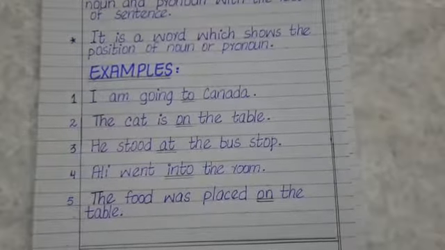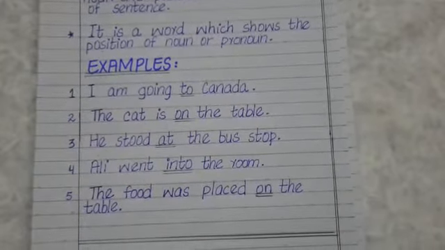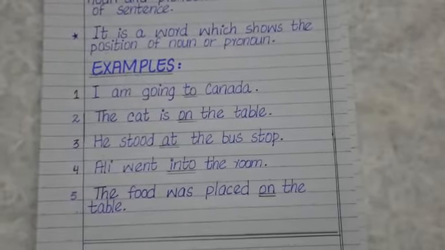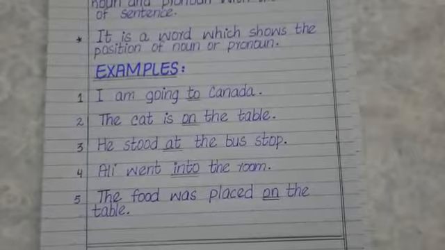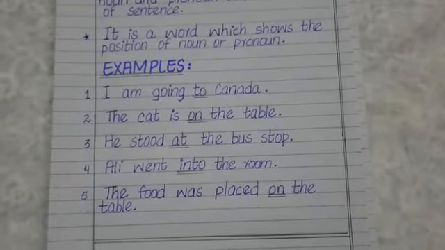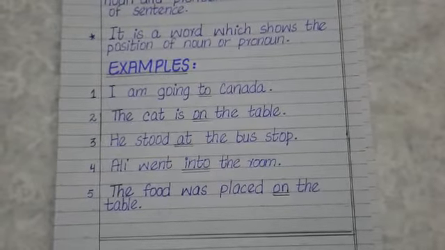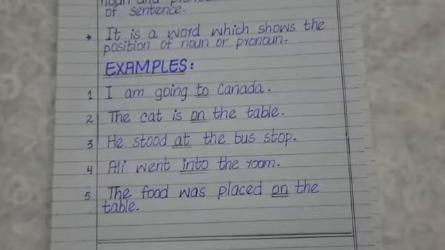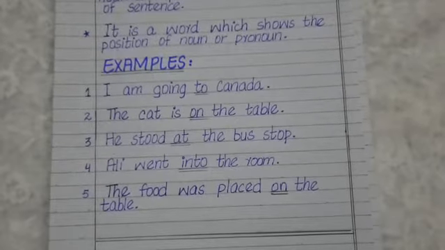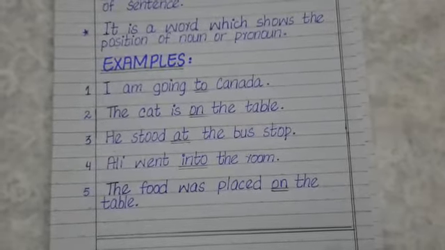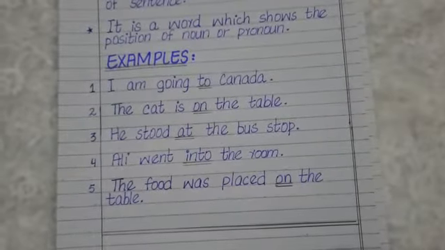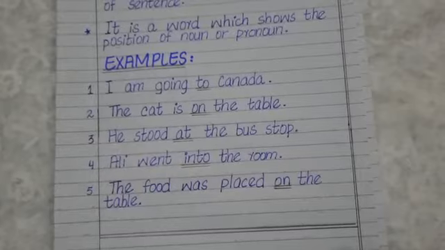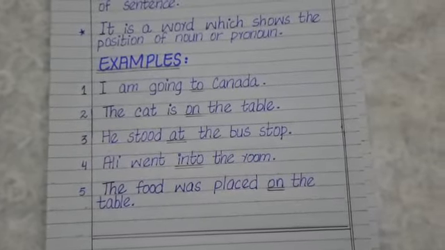He stood at the bus stop. Here in this example, at is used when referring to something at a very specific point. So at is the preposition. Ali went into the room. Into refers to moving inside something. So into is the preposition.